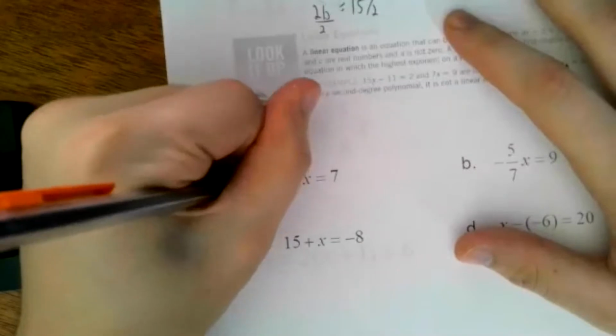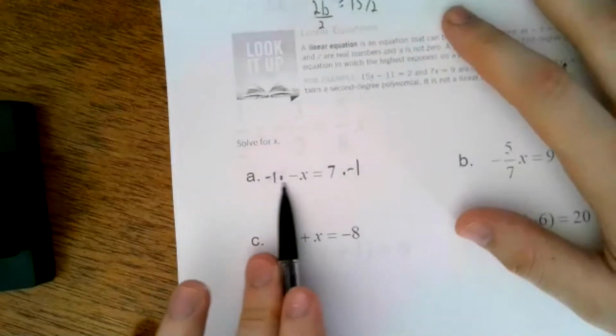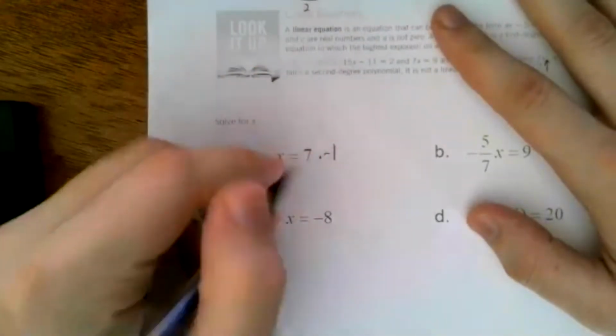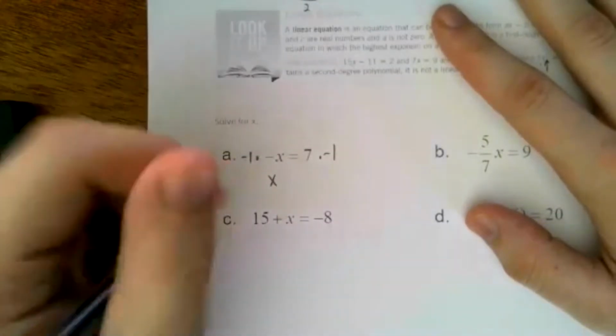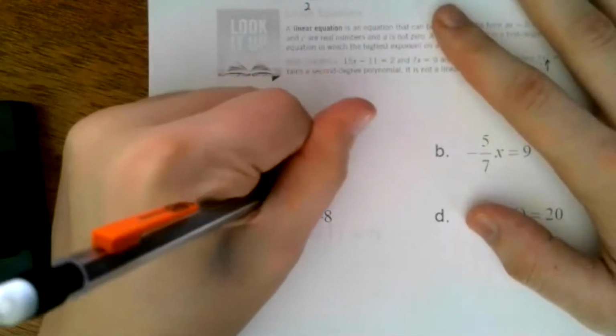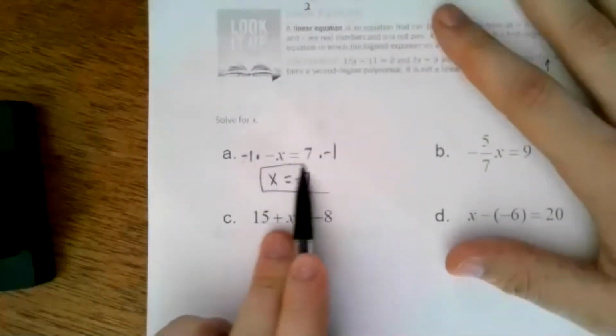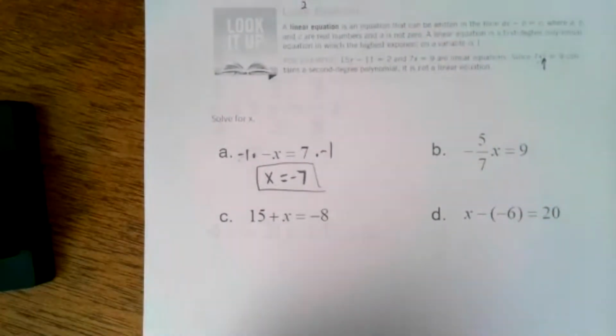So I can just multiply or divide, it doesn't really matter, by -1, right? So the negatives will turn into a positive, so I just get x on the left, and 7 times -1 is -7. Yep, exactly. So x equals -7. And if I want to, I can check my work, right?